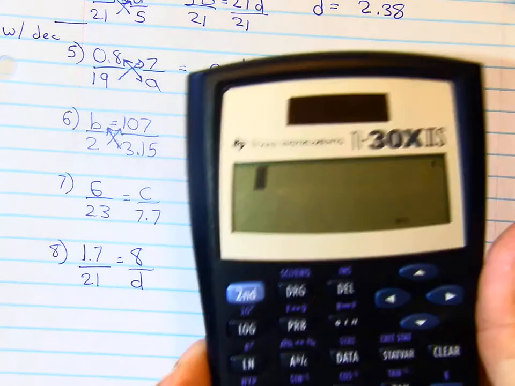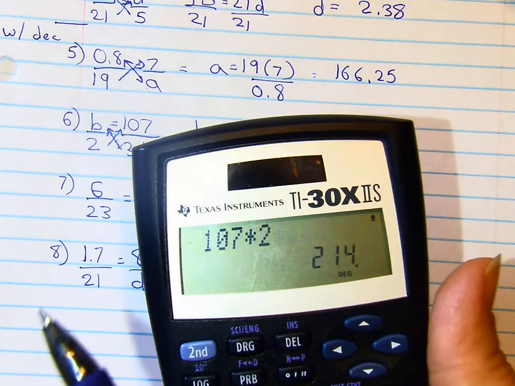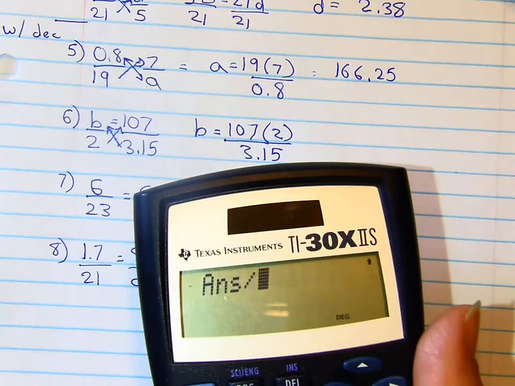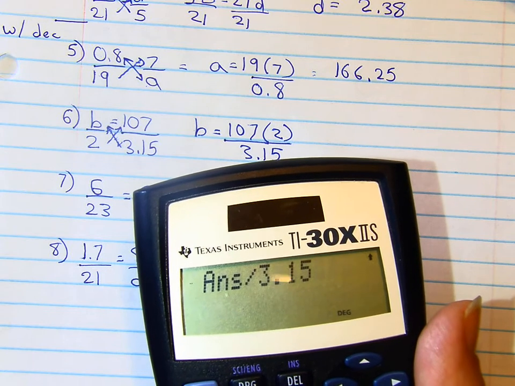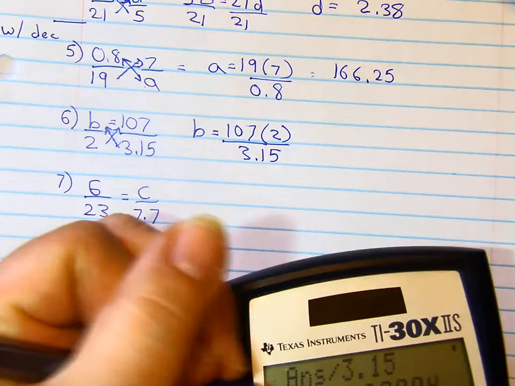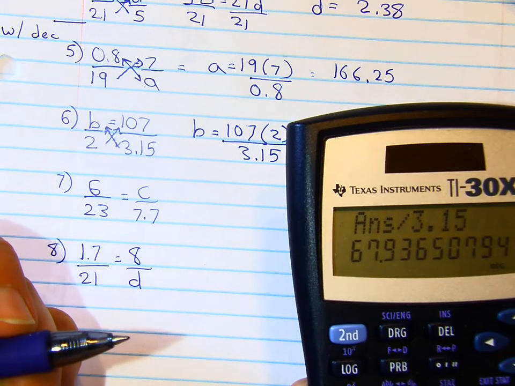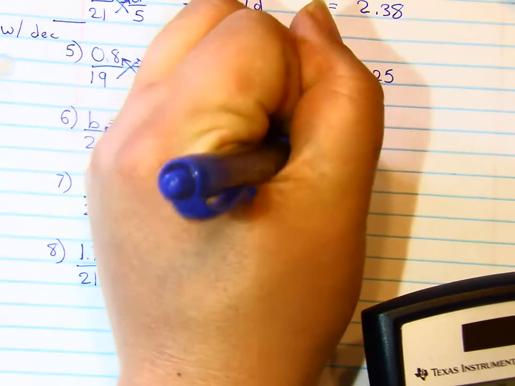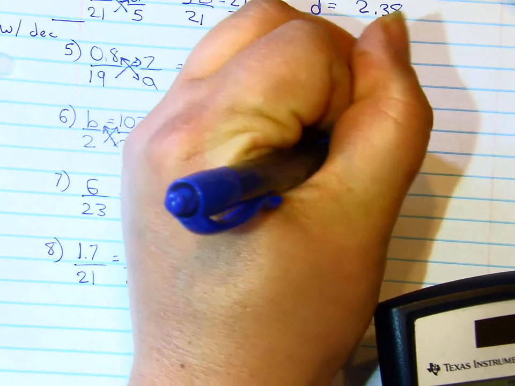I'd get 107 times 2, my answer, divided by a decimal. I can do that. And equals. And I get an answer, which in this situation I basically could round to 68 if I wanted to. Approximately 68.